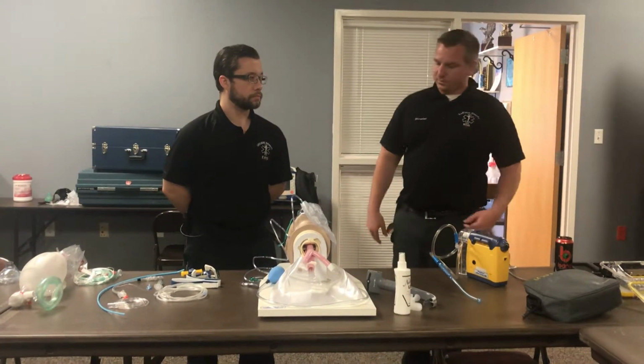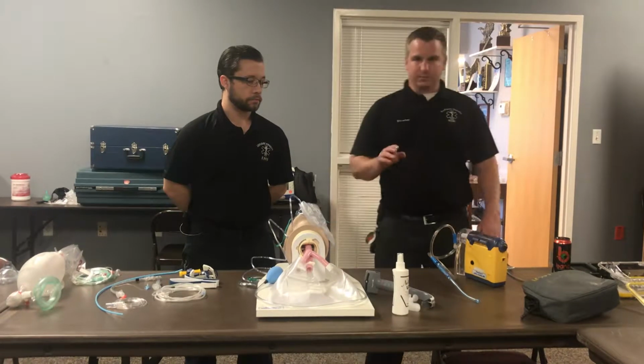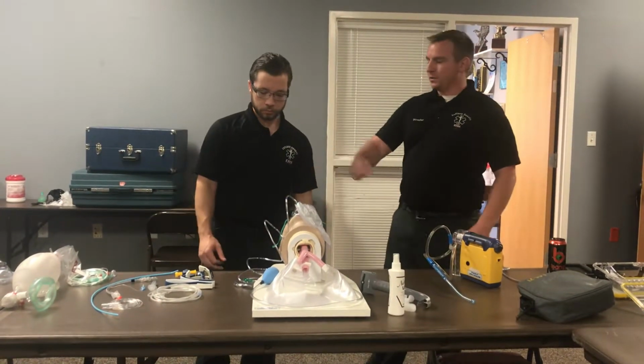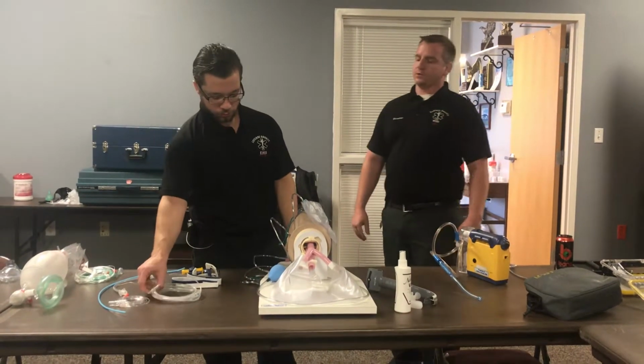So we are going to step through the RSI procedure the way that Dr. Brott wants us to do it. So Levi already has a non-rebreather on this patient. He is going to also place a nasal cannula.